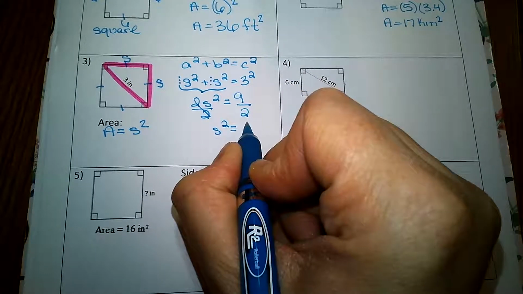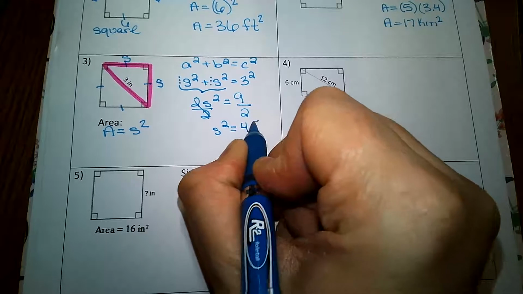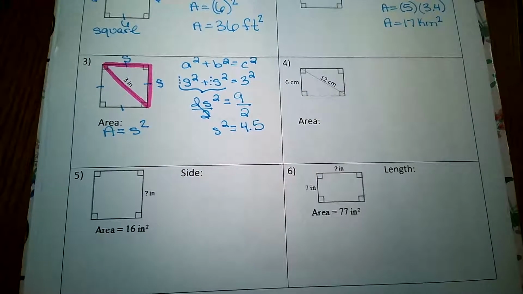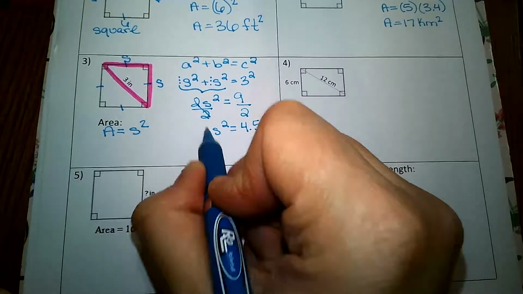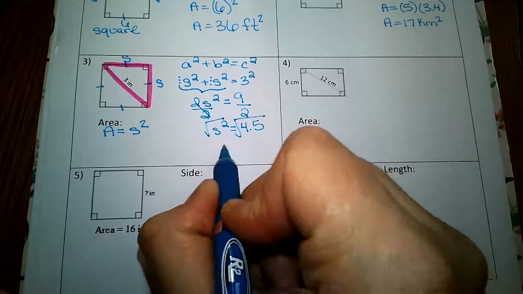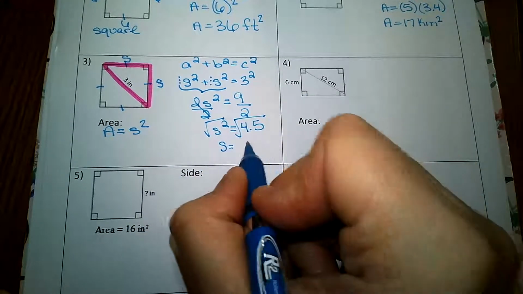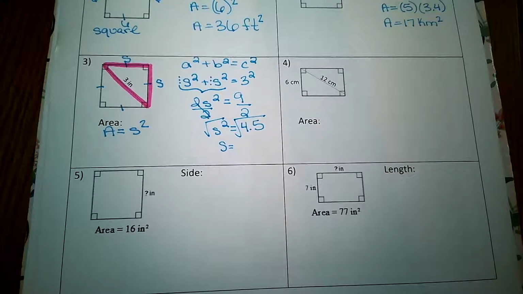9 over 2, you could leave it a fraction, or you could turn it into a decimal if you'd like to. That's 4.5. And then to get rid of the square, we would need a square root. So our side value is whatever the square root of 4.5 is. And again, I think my standard calculator here will handle that. I have to turn it sideways.